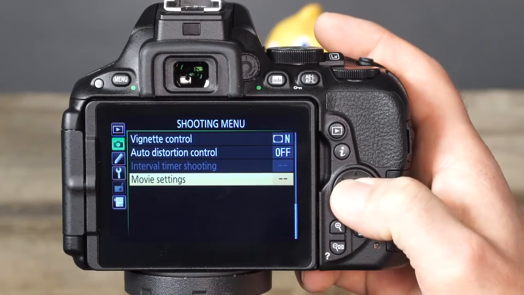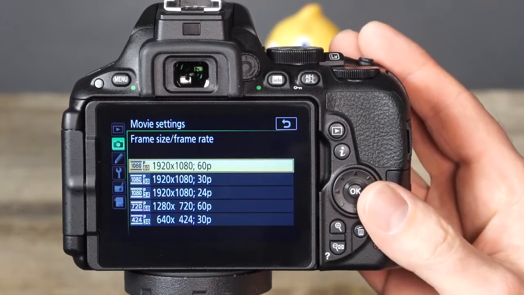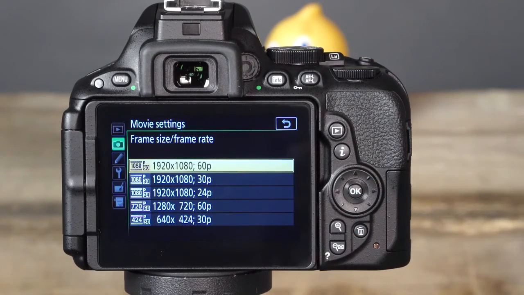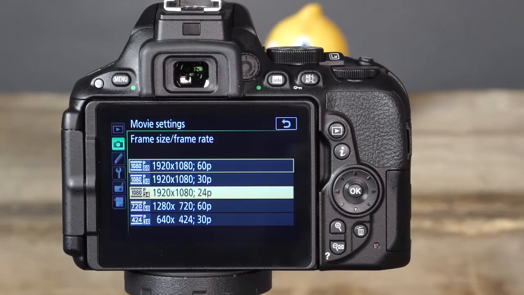The top option is Frame Size, Frame Rate, where we'll be able to select the frame size and frame rate. Choosing one of the top 3 options, 1920 by 1080, will allow you to capture full HD video. Use this when you want the highest resolution video the camera is capable of recording. This number indicates the frame rate. You can choose from 60, 30, or 24 frames per second.